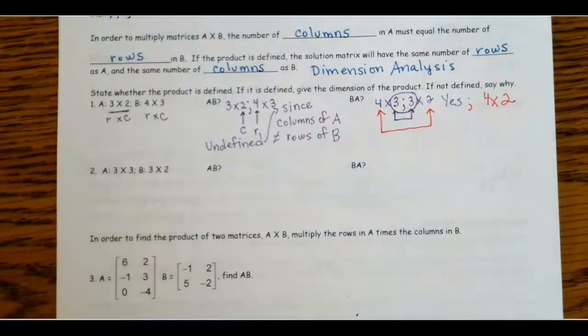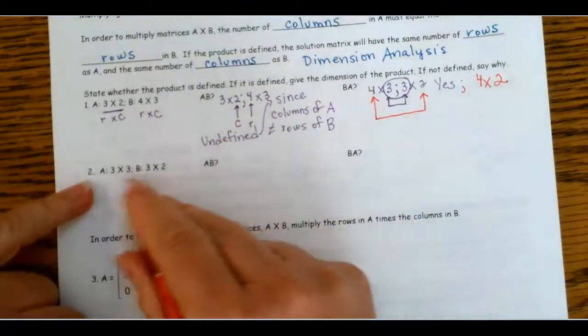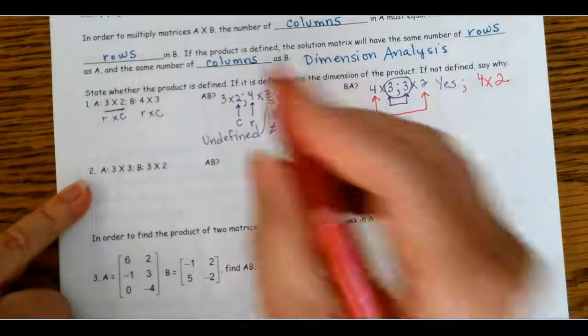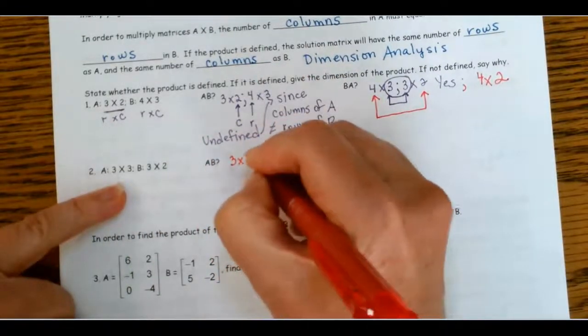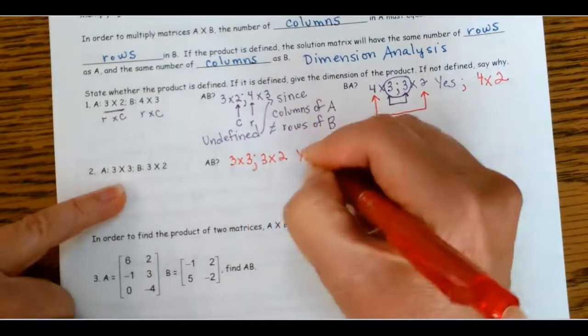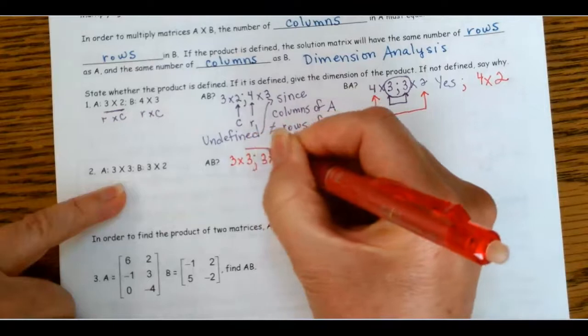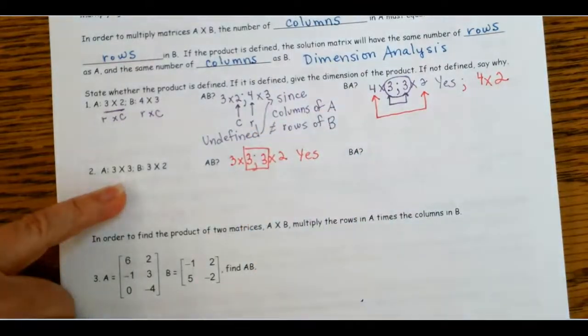Okay? Let's do that some more. I'm going to continue with the red. Here we have 2 more examples, a 3 by 3 and a 3 by 2. So if A is coming first, multiplying A times B, is that possible? Yes, it is, because the columns of the first matrix are the same as the rows of the second, just in terms of how many entries.